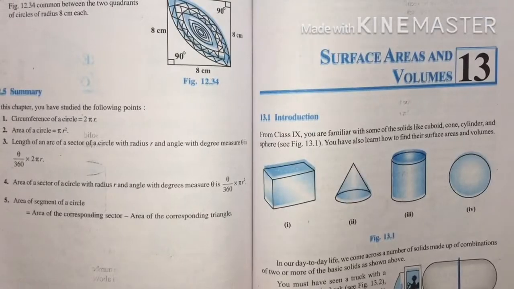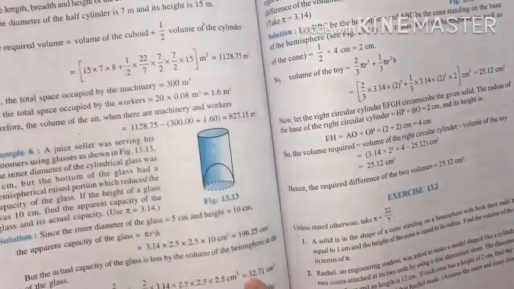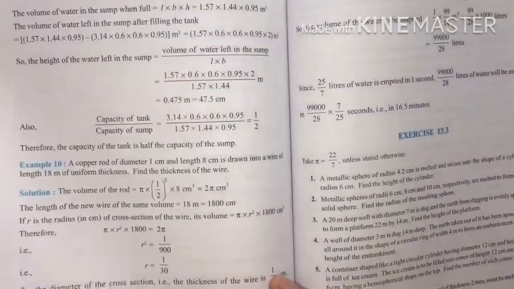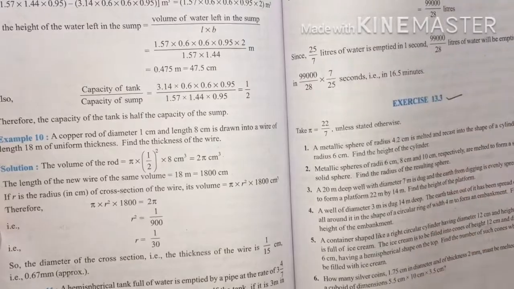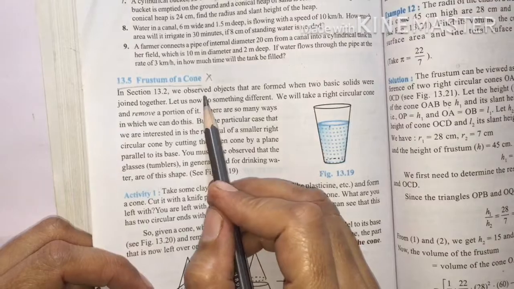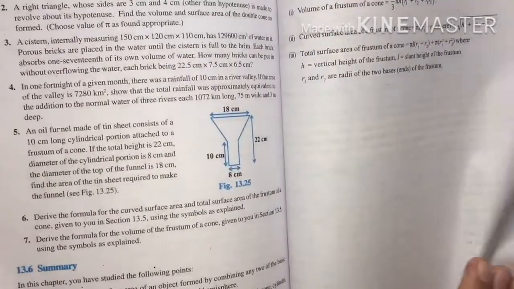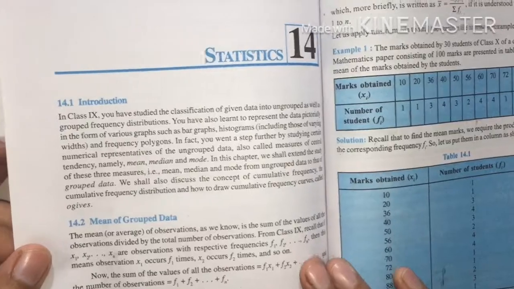Now chapter number 13, surface area and volume. This is a very important chapter. Exercise 13.1 you have to do fully. Exercise 13.2 you have to do completely, no deletion. Then exercise 13.3 you have to do. After 13.3, frustum of a cone has been deleted from the syllabus for this session. So based on the frustum of a cone, the next exercise, exercise 13.4, we will not do. This is all about chapter number 13.